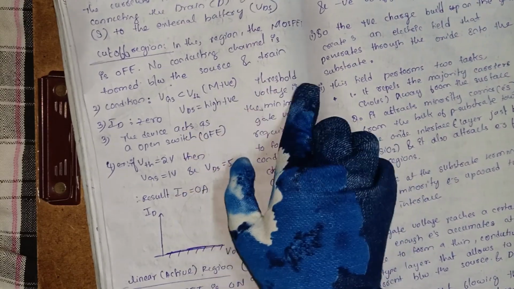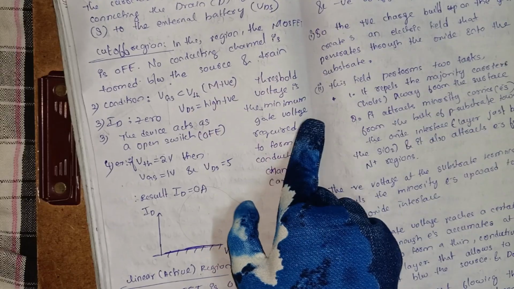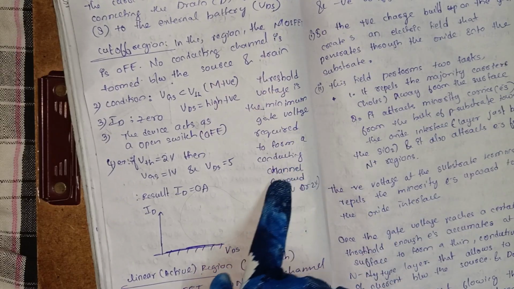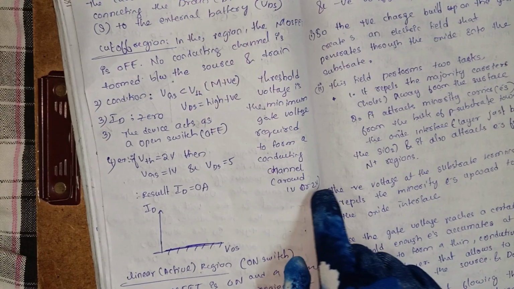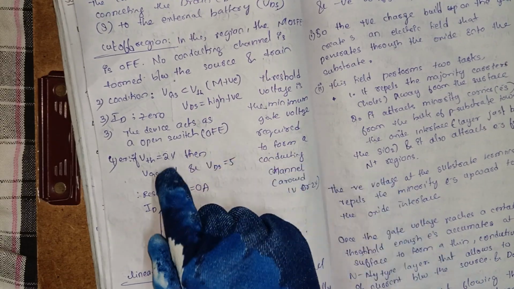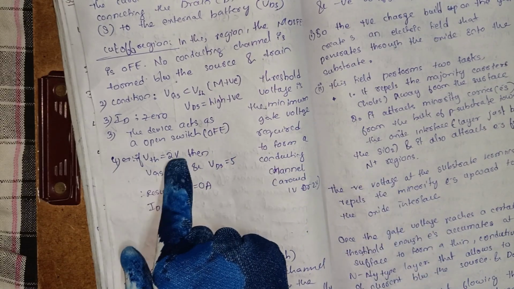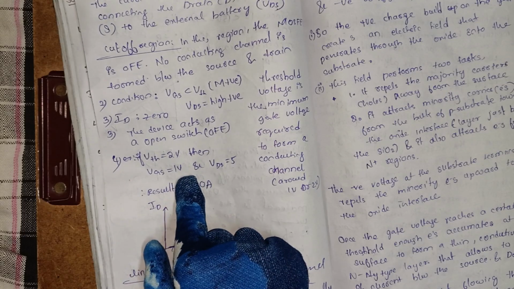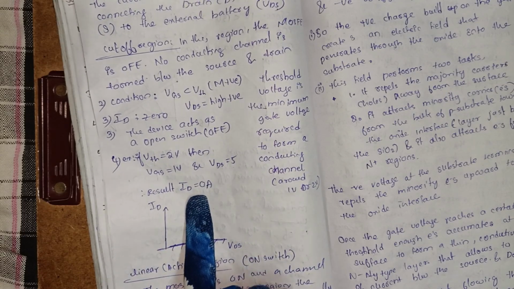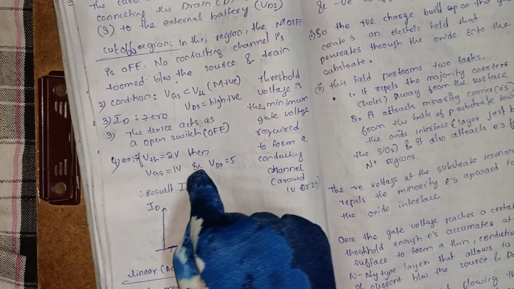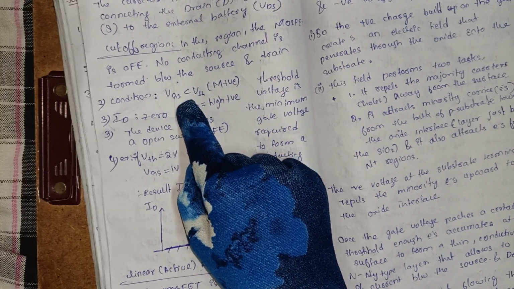Here VTH is the threshold voltage, the minimum gate voltage required to form a conducting channel, around 1 volt or 2 volts. Then we will see one example. VTH is 2 volts, VGS is 1 volt, VDS is 5, and ID is 0. We have to see whether these values satisfy the conditions.